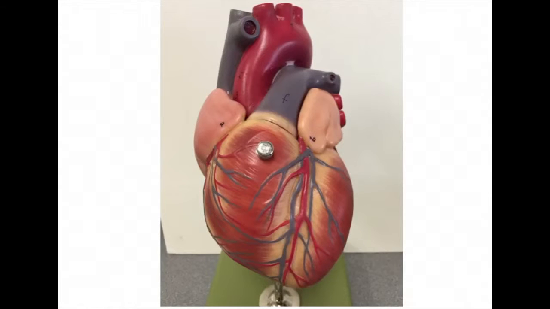Here is a picture of the anterior side of the heart. We will now go over the structures and blood vessels that are on the outside of the heart. Starting with our superficial anatomy, here is our right auricle and our left auricle. Our anterior interventricular sulcus is located here. Remember from Anatomy 1, when we were learning about the brain, the sulcus means groove, and the anterior interventricular means that it's a groove between the ventricles.